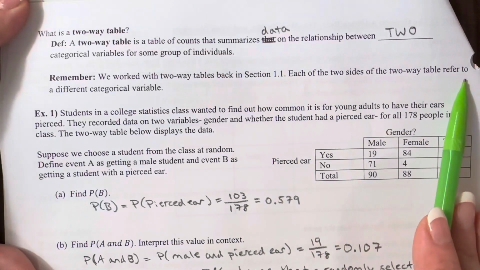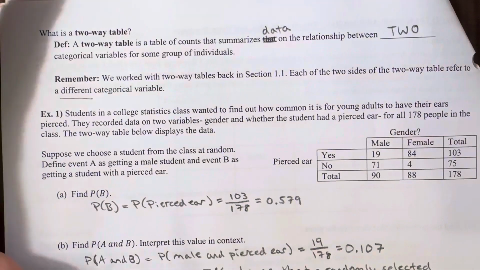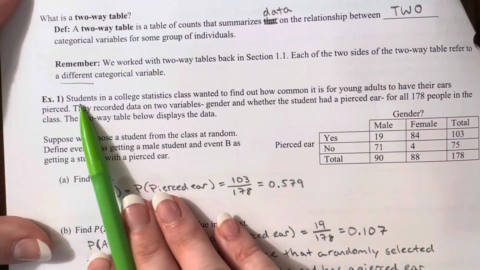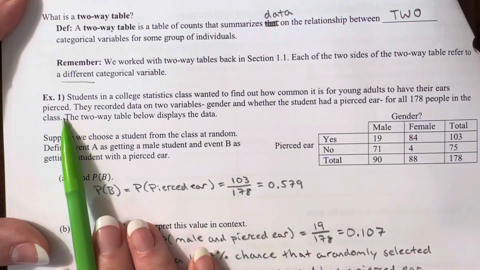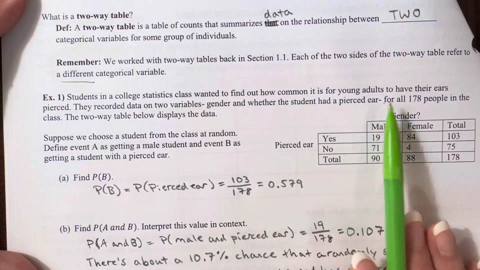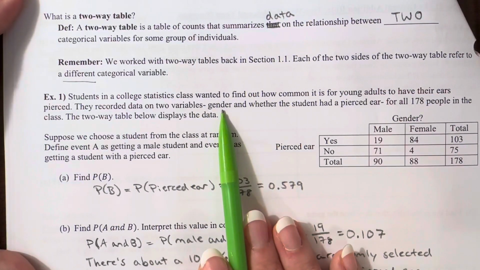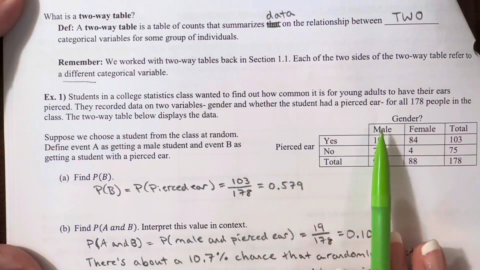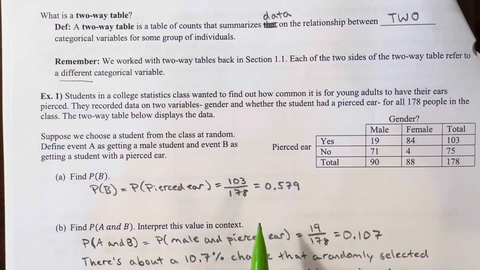Each of the two sides of the two-way table refer to a different categorical variable. Right, it's a different variable. Think of it as questions that were asked. So for example 1, students in a college statistics class wanted to find out how common it is for young adults to have their ears pierced. They recorded data on two variables, gender and whether the student had a pierced ear, for all 178 people in the class. Now, when they're talking about gender, they're using a very restricted version of gender. So please excuse us for this very strict definition.